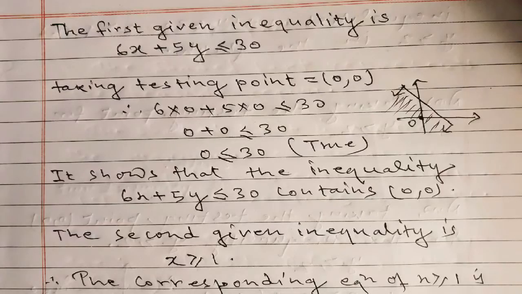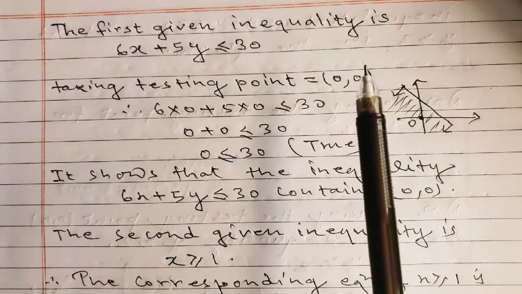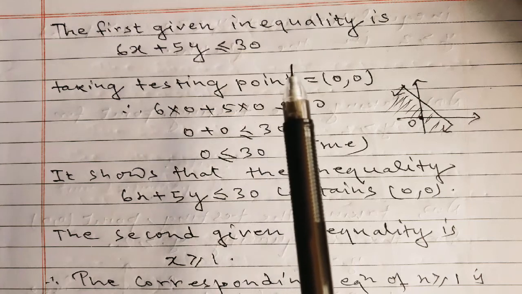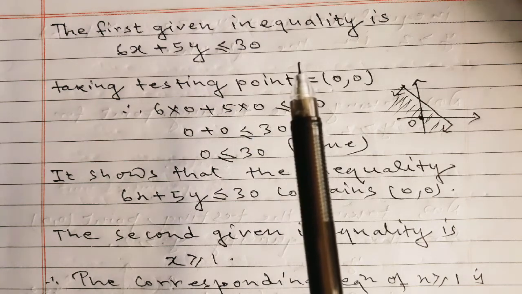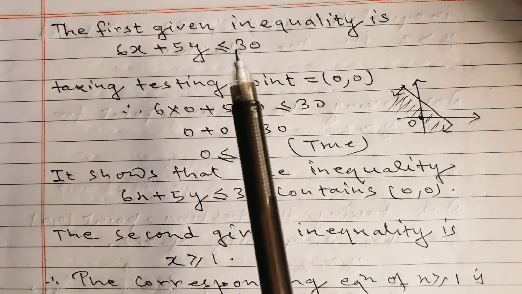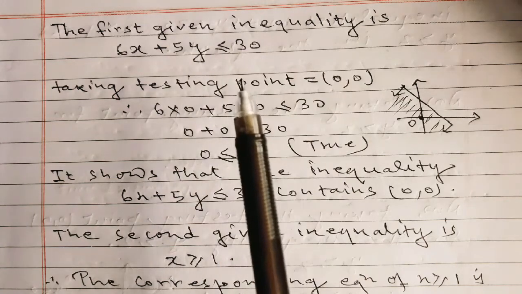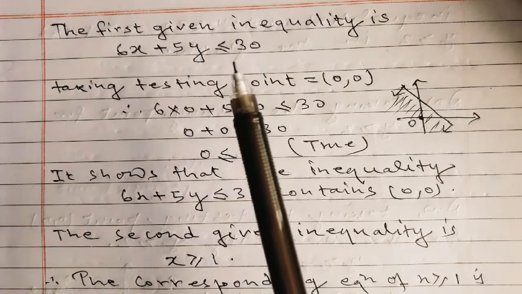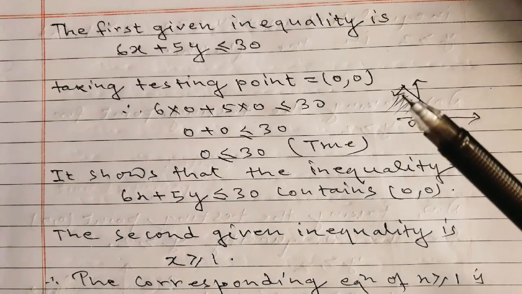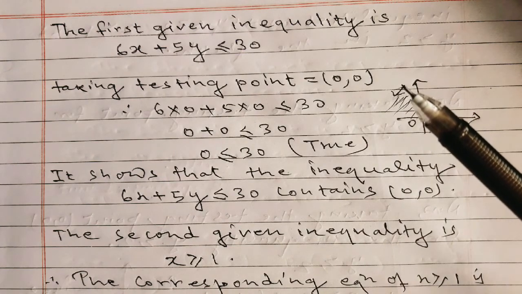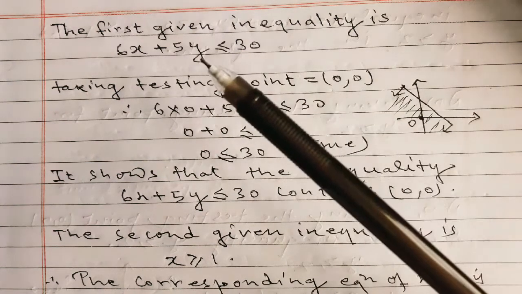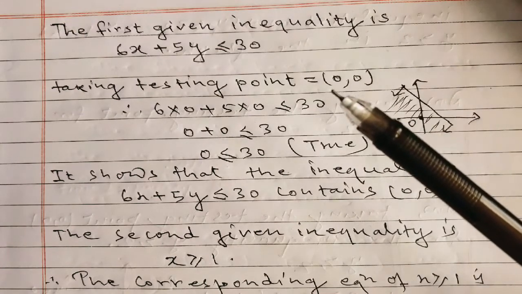The second step of drawing the given inequalities in the graph is that we have to take the testing point. Already we have found the table values of the corresponding equation of the first inequality, and now we have to put a testing point, because inequalities always represent a certain region. Now in order to identify the region represented by the given inequality, we have to take the testing point.